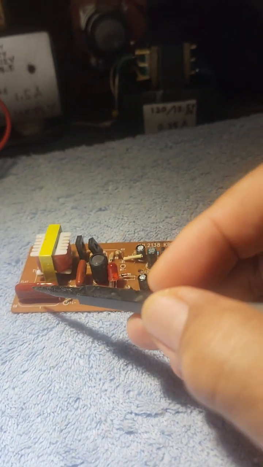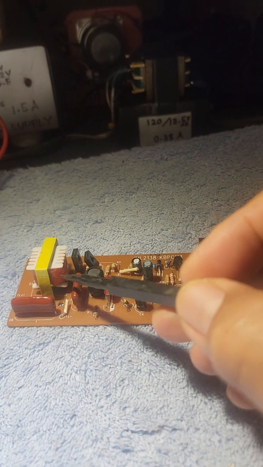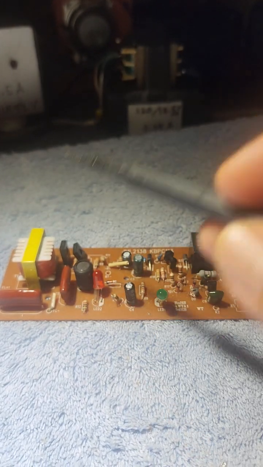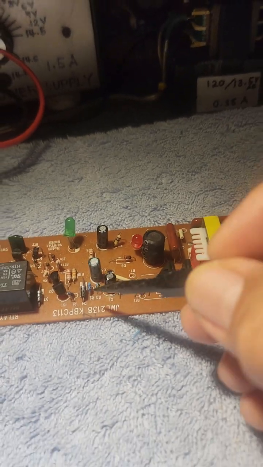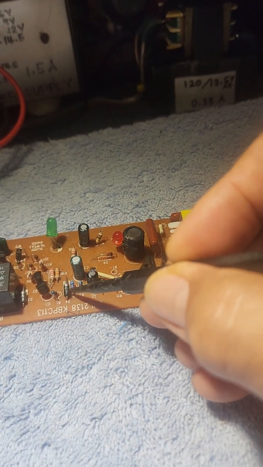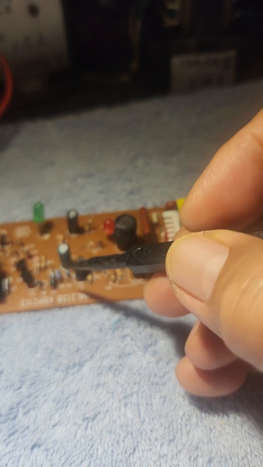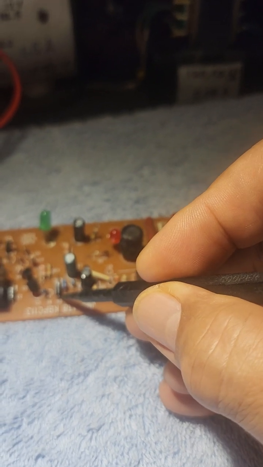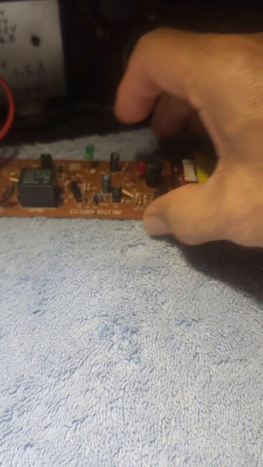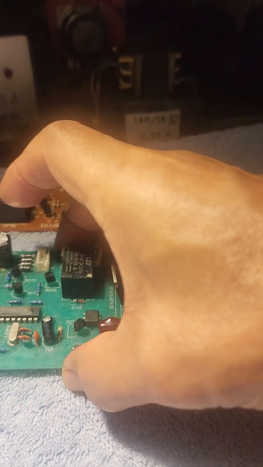Okay. These ones here are capacitors. These are needed in the power supply portion to remove some noise maybe. This one here is a diode. The one with the band is the cathode. The other end is the anode. Okay, that's the first circuit board.